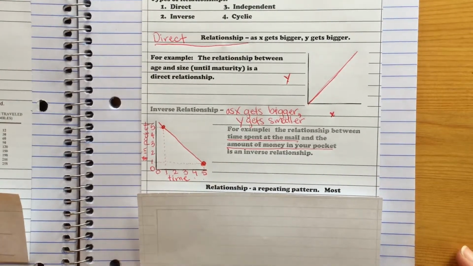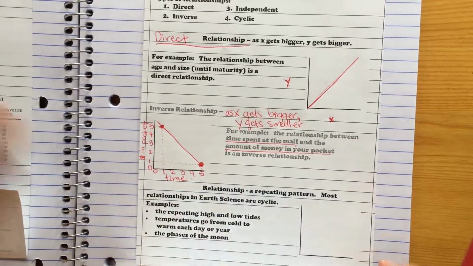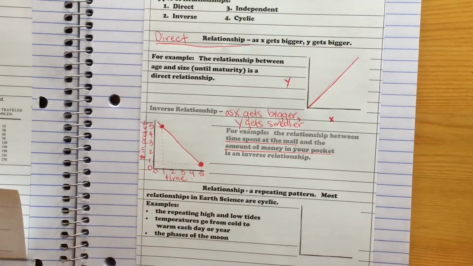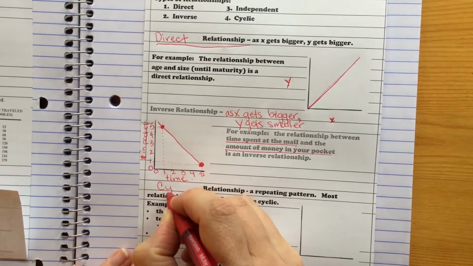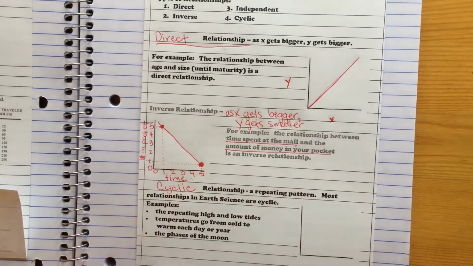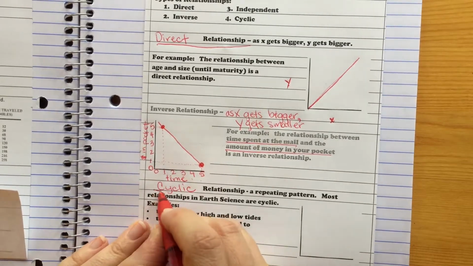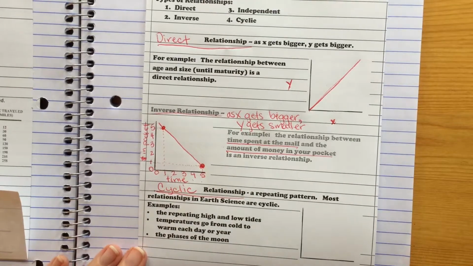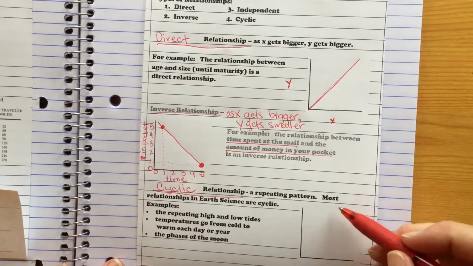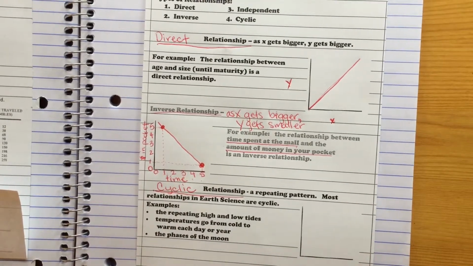The third type of relationship that we're going to talk about today is a cyclic relationship. I'm going to underline these in my notes so that they stand out. A cyclic relationship is a repeating pattern, and most of the relationships that we have in earth science are cyclic.